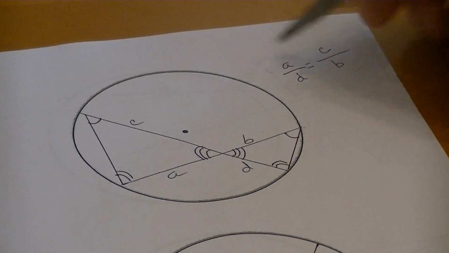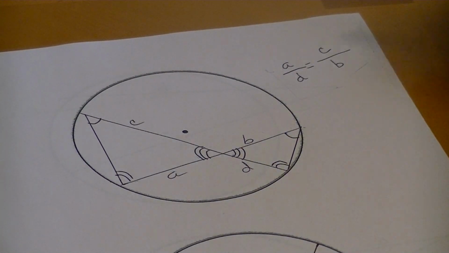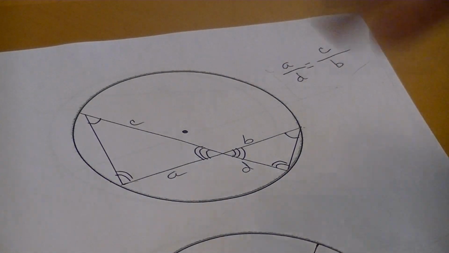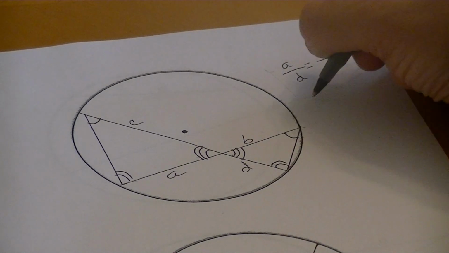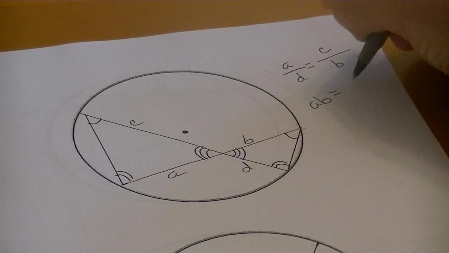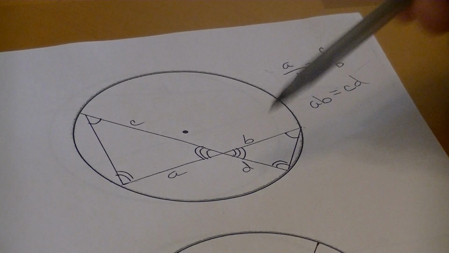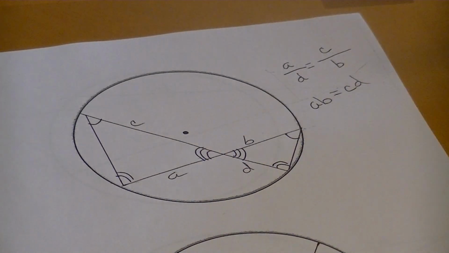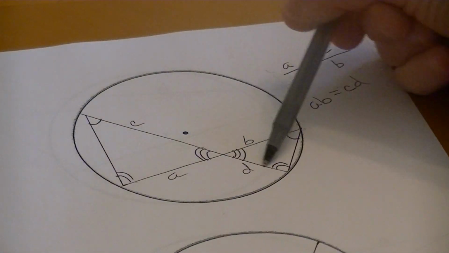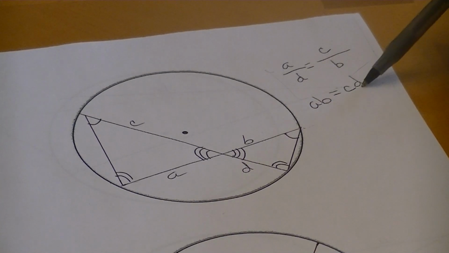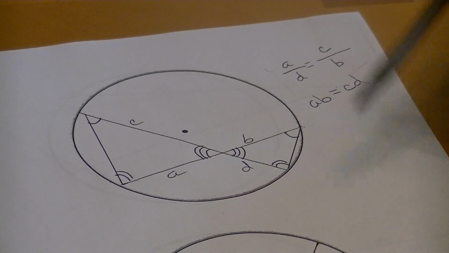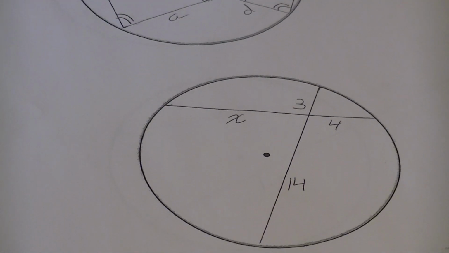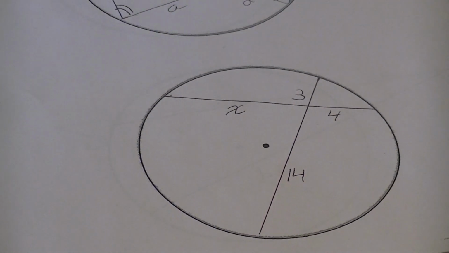So this has to be true because we have similar triangles. And if that's true, whatever we get when we cross multiply has to be true. Cross multiply, what are we forced to admit? This times this must equal this times this. AB equals CD. Unbelievable. So down here, pause it for yourself. Figure out what X equals.